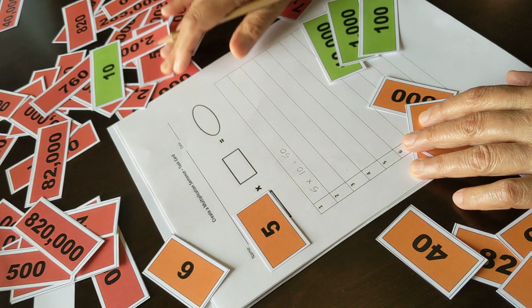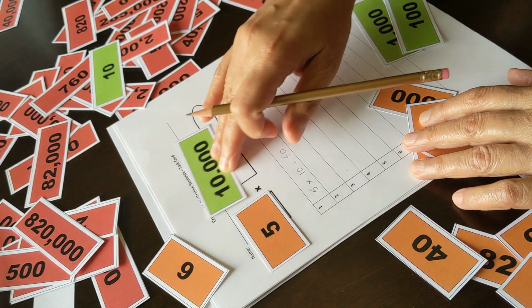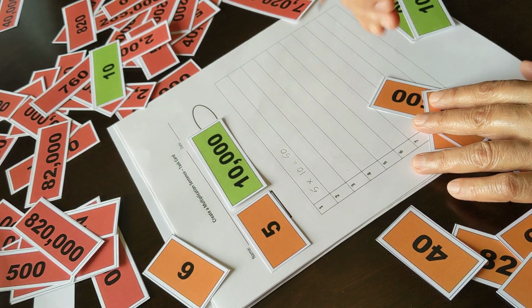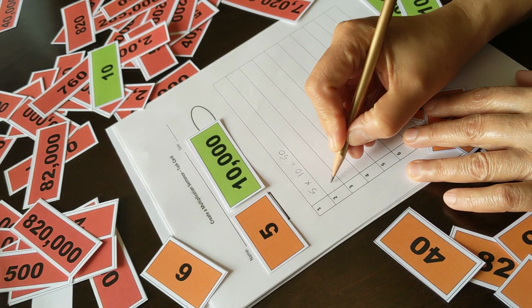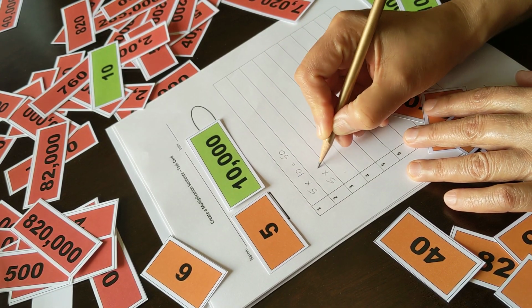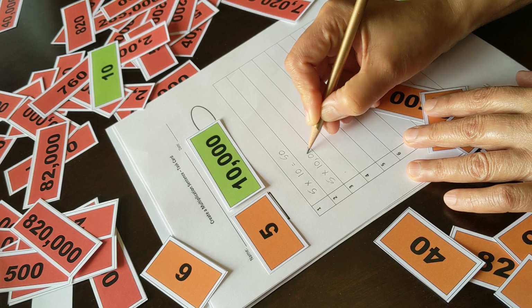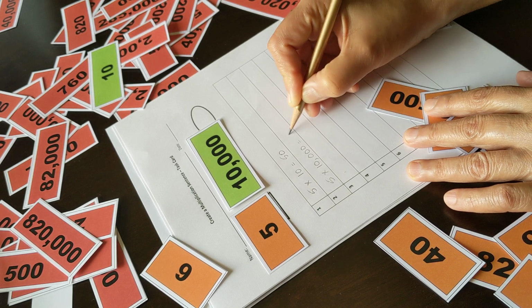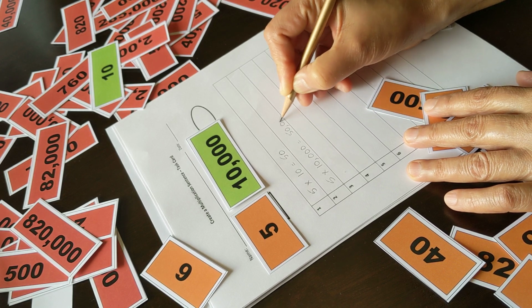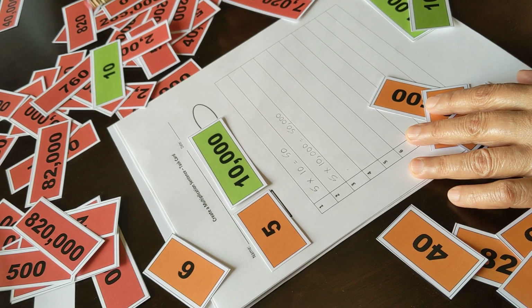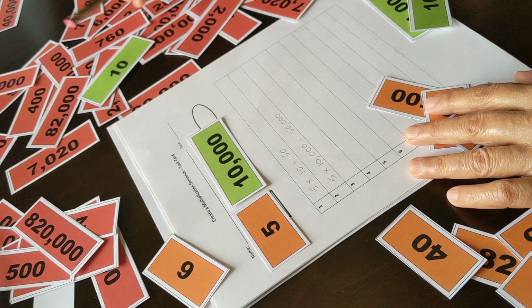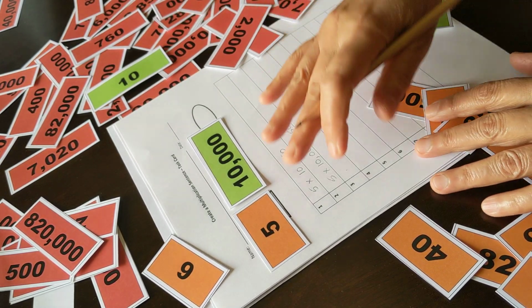If I multiply 5 times 10,000, it will be 50,000. So 5 times 10,000 equals 50,000. So the solution is here somewhere. They'll search for the card from this.